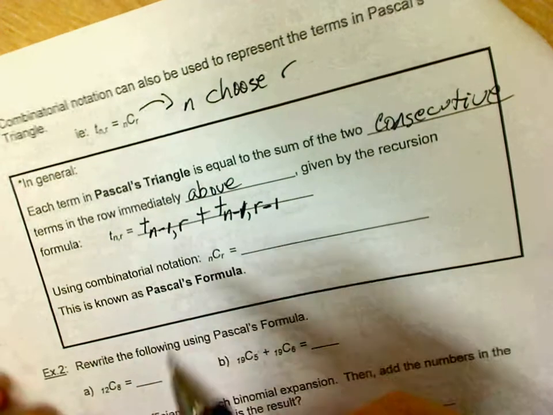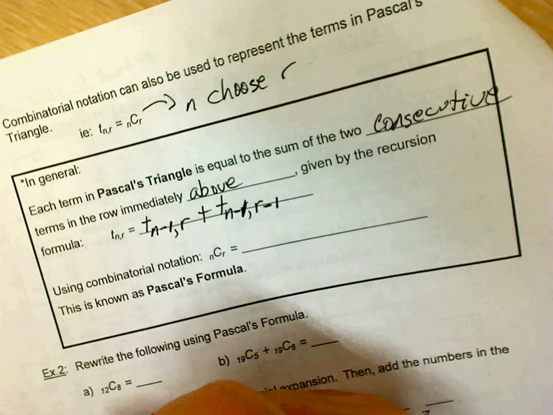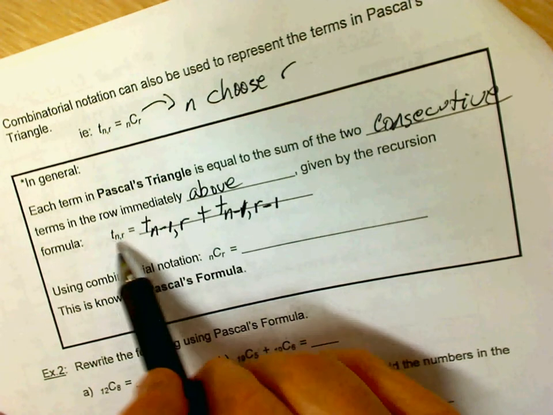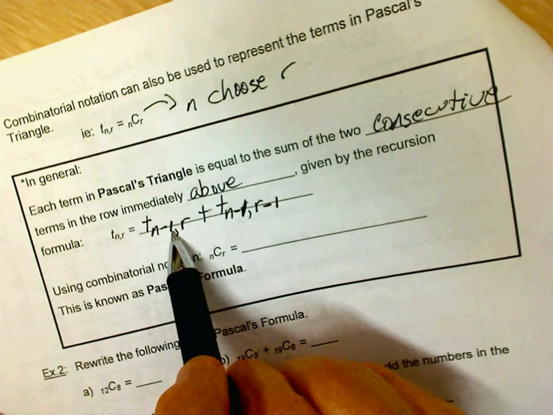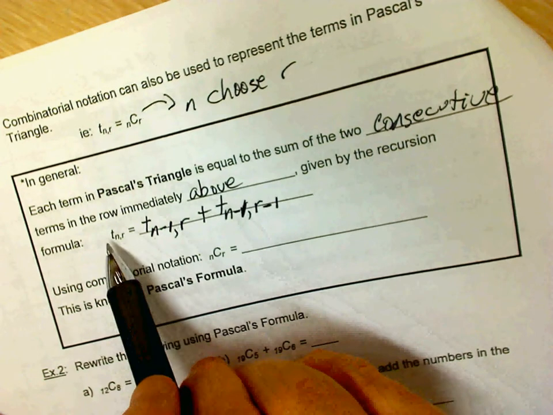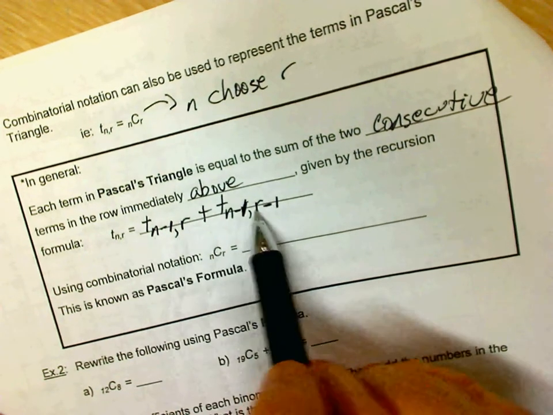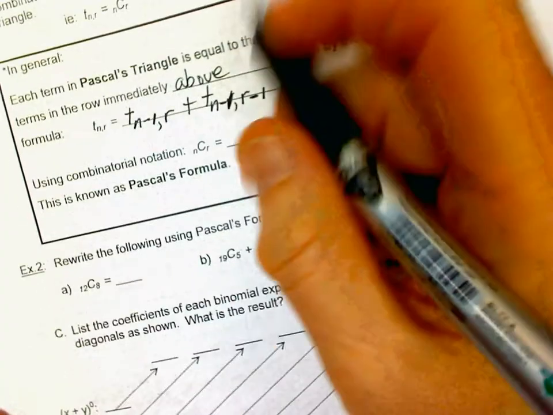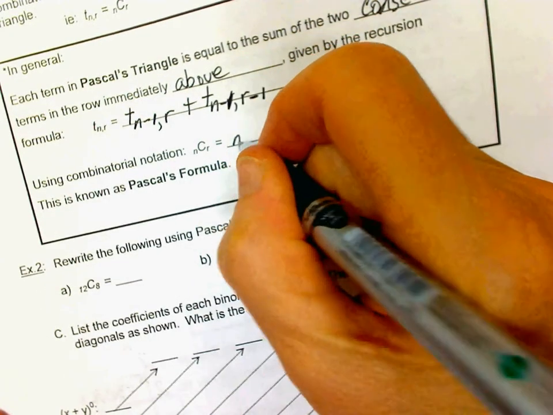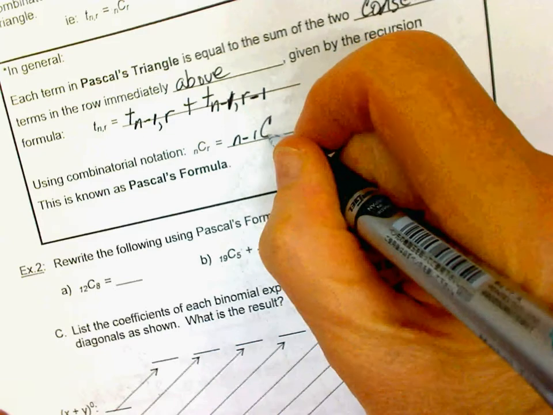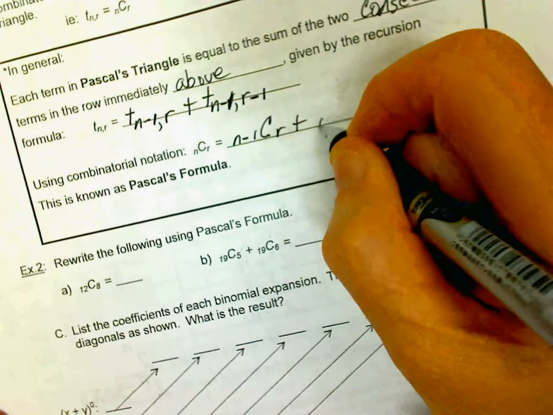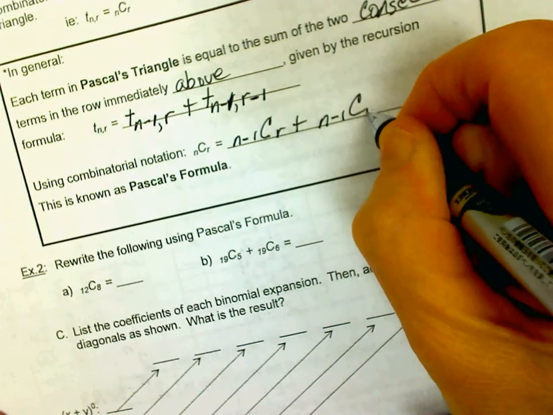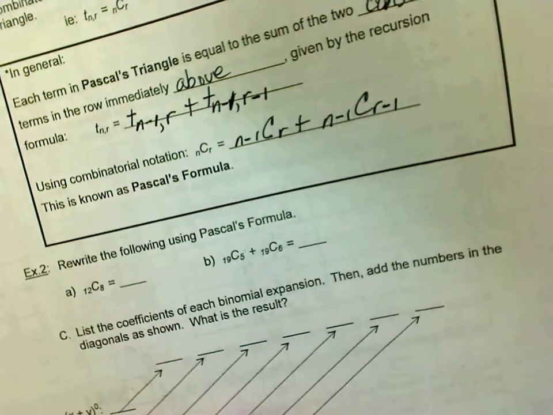So T(n,r) equals the row above, n minus 1, and then it's r and r minus 1. Using combinatorial notation, this is going to equal n minus 1 choose r plus n minus 1 choose r minus 1. This is known as Pascal's formula.